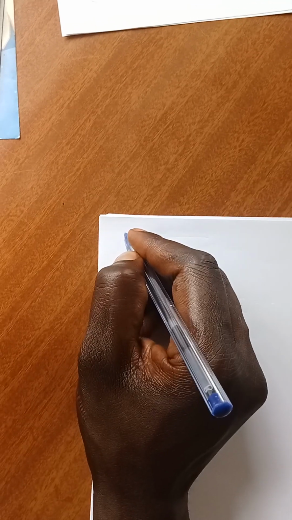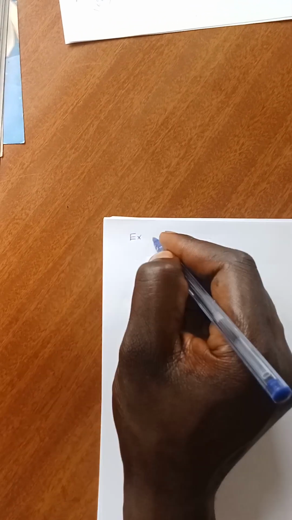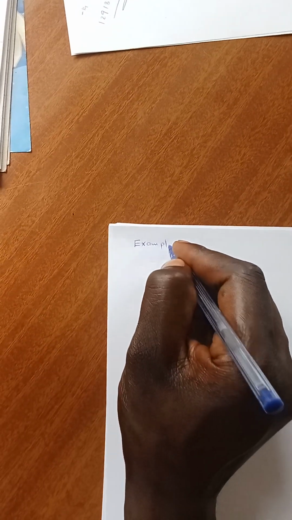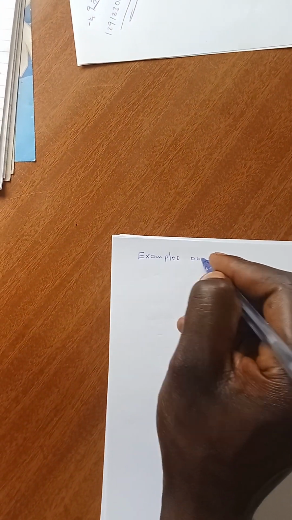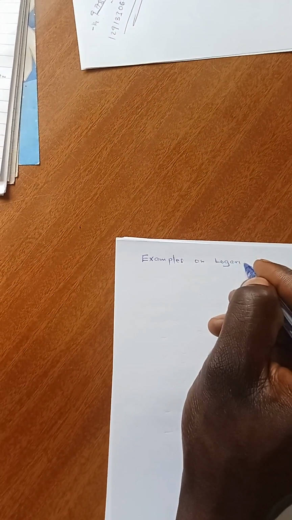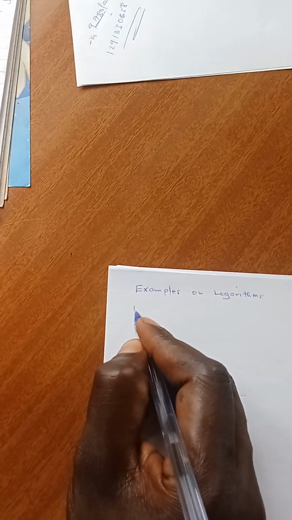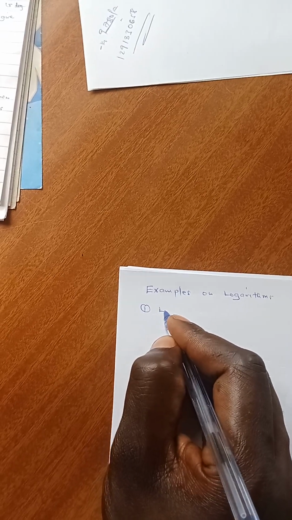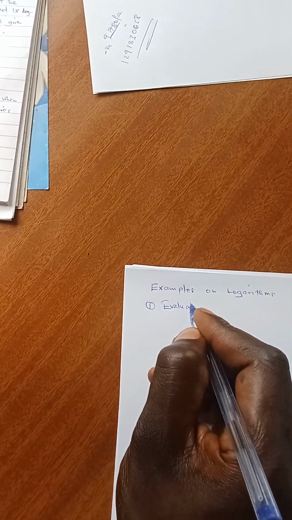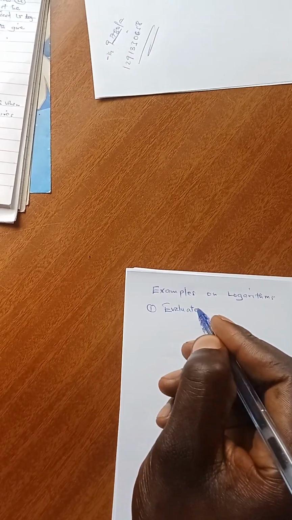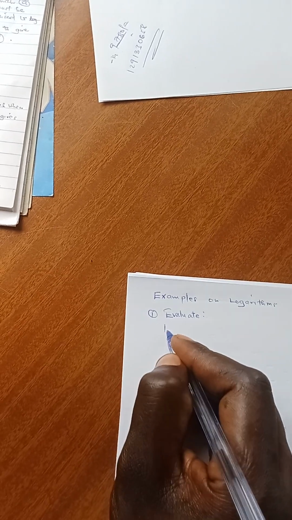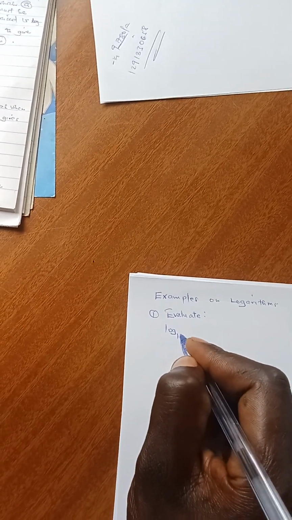Second lesson, examples on logarithms. First example, evaluate log to base 10 of 100.